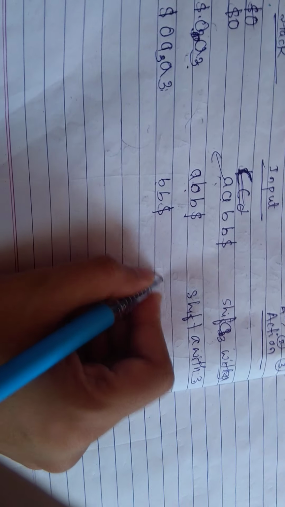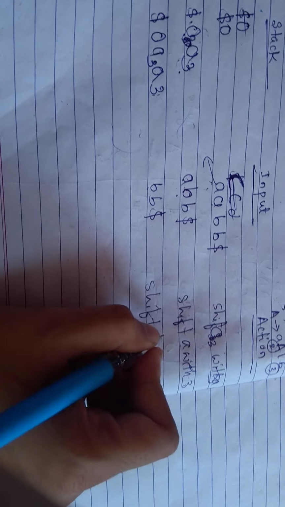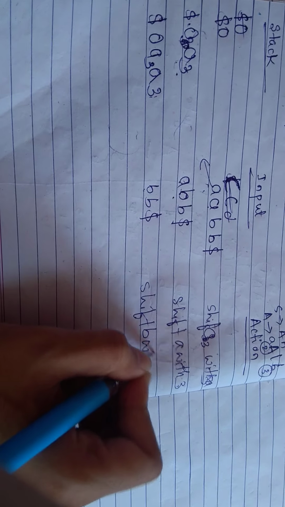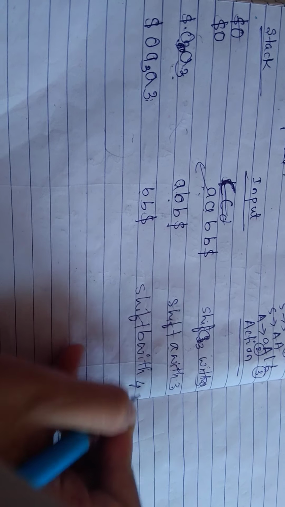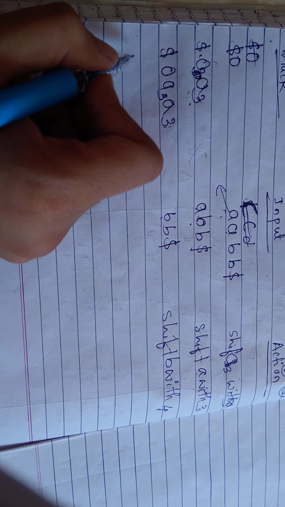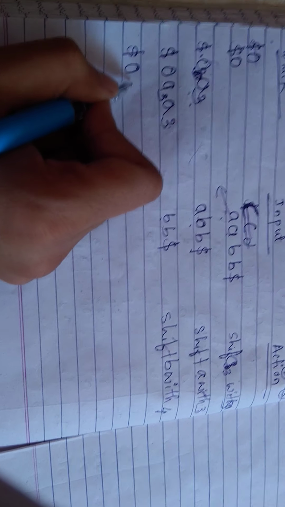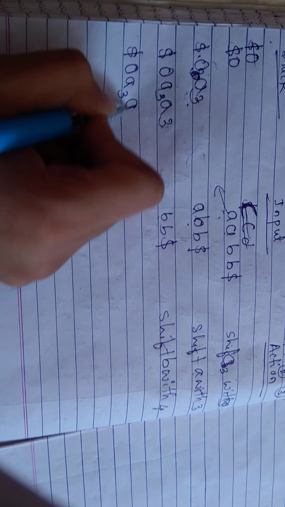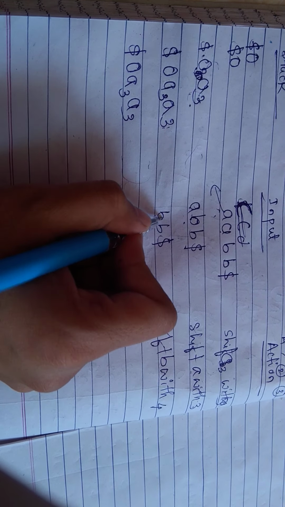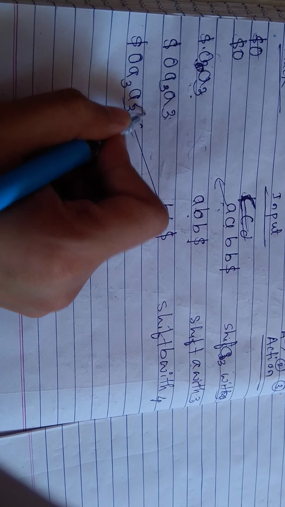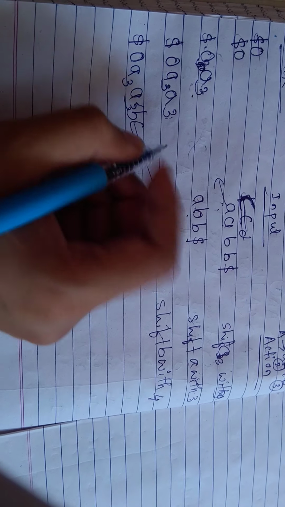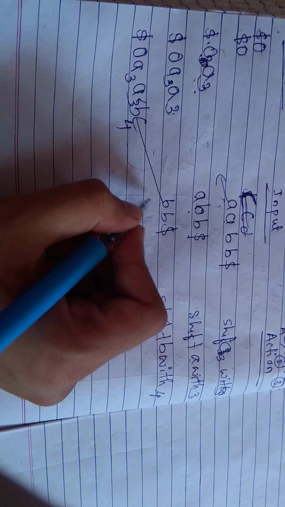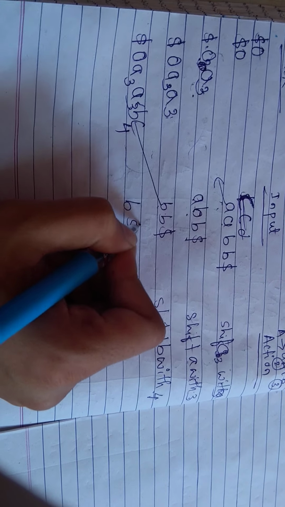It is nothing but shift b with 4. That is $0a3a3b4. Now we are having b dollar.